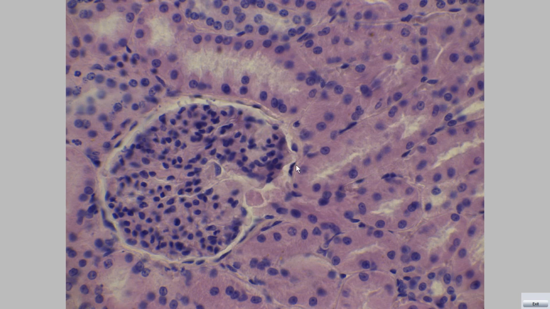This region is called the tubular pole, in which the proximal convoluted tubule begins.